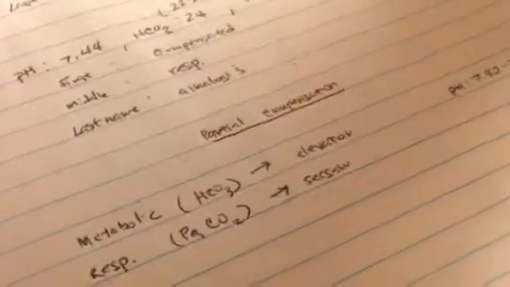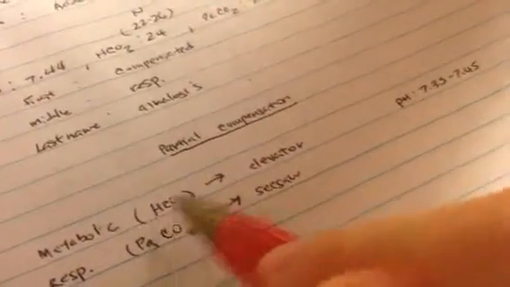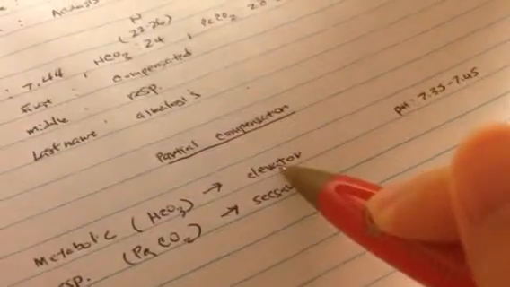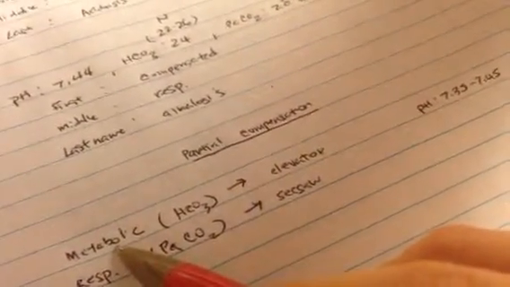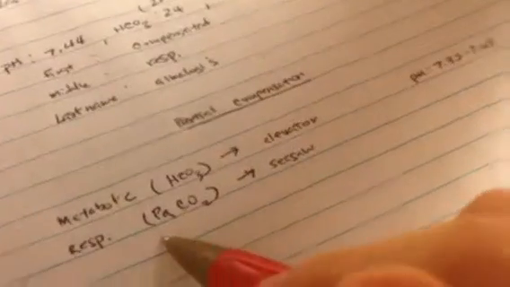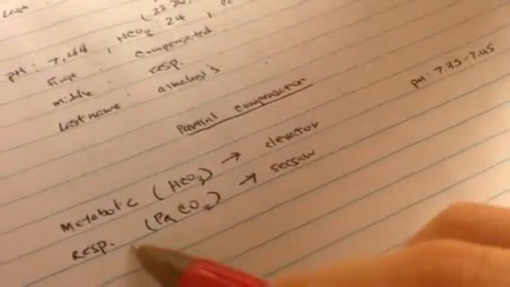What I mean by that is if you compare your pH and, for example, your bicarb, and you see that both of them have increased, like an elevator, then the problem is usually metabolic. Now, if you compare the pH and the respiratory, and the pH is increasing while the respiratory is decreasing, like a seesaw, then the problem is usually respiratory.